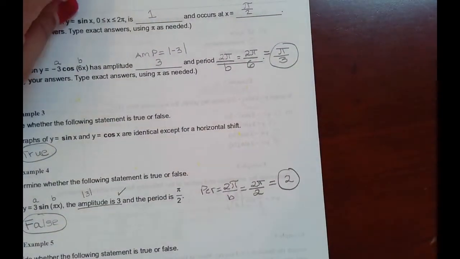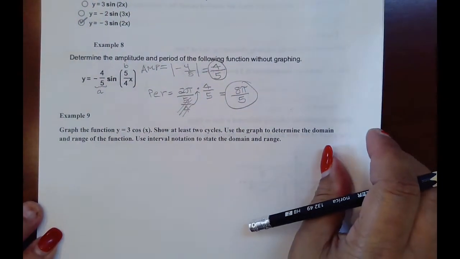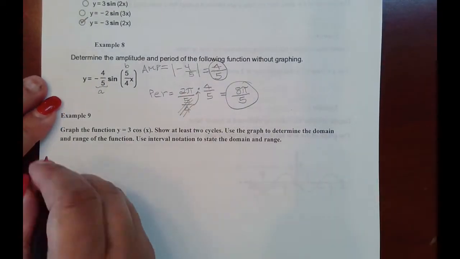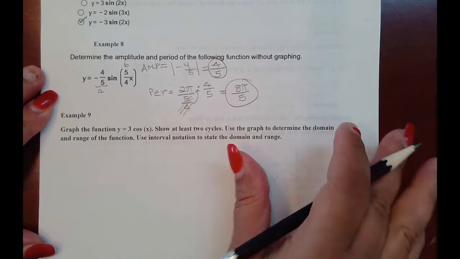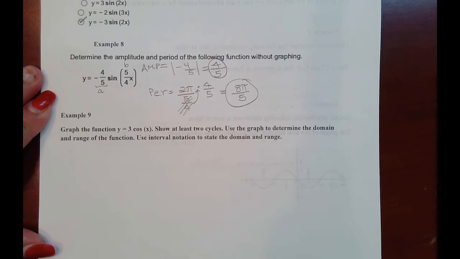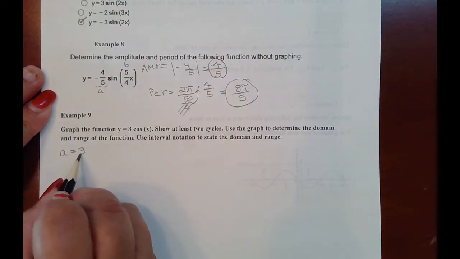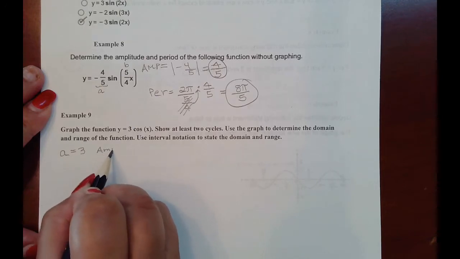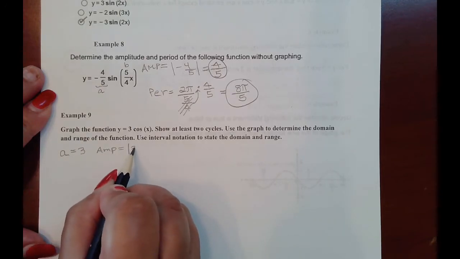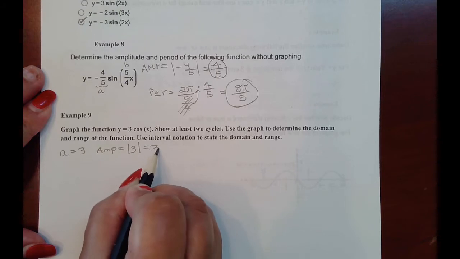Okay, here we go with the graphs. First let's lay the groundwork for the equation that we've been given in example 9. First thing we're going to do, and try to get an order in which you do things so that you're not scrambling around doing it differently each time, because that just causes confusion. Okay, so the A value here is 3. Therefore, the amp is the absolute value of 3, just 3.